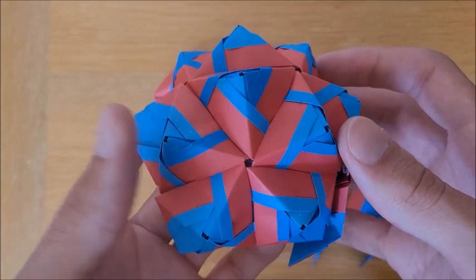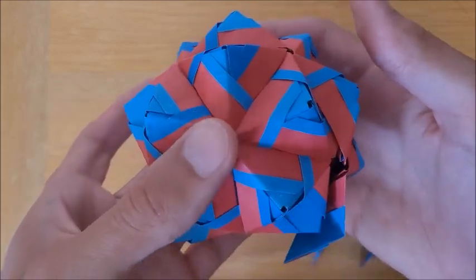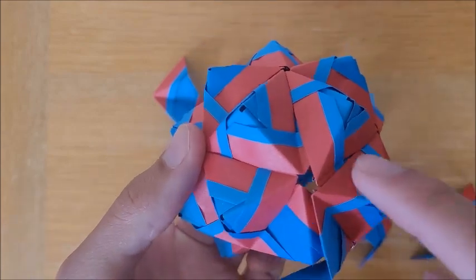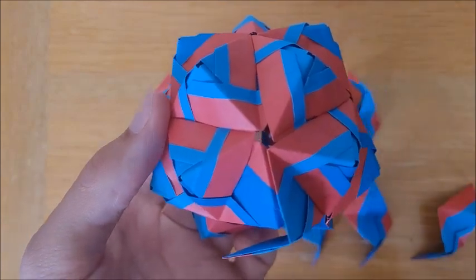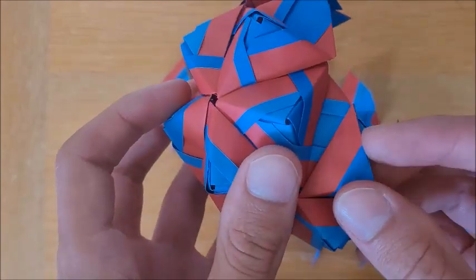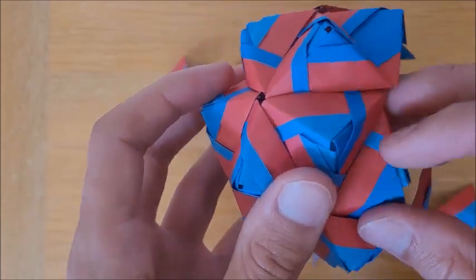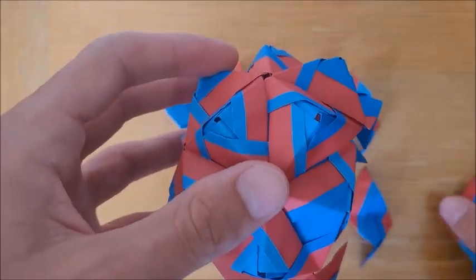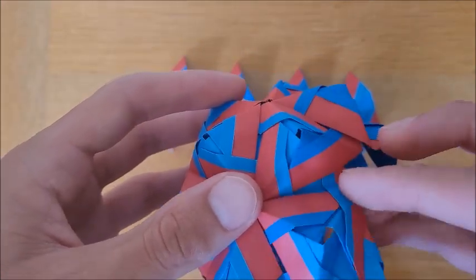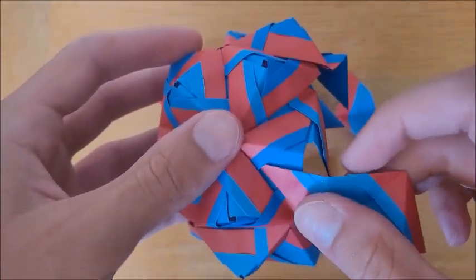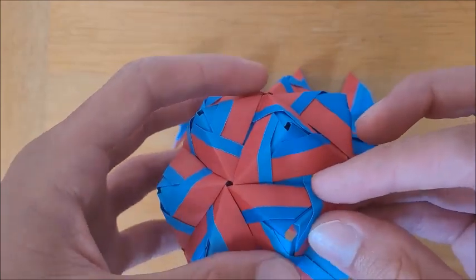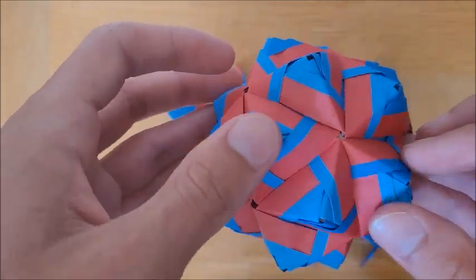Okay, so now we just completed that group of 5, and I'm going to rotate the model a little bit to the right here. As you can see, 1, 2, 3, 4, 5, there's a group of 5. We just need to finish assembling it, putting that last unit in the pocket, like that, and then putting the last group of 3 together. Oops. Like that.